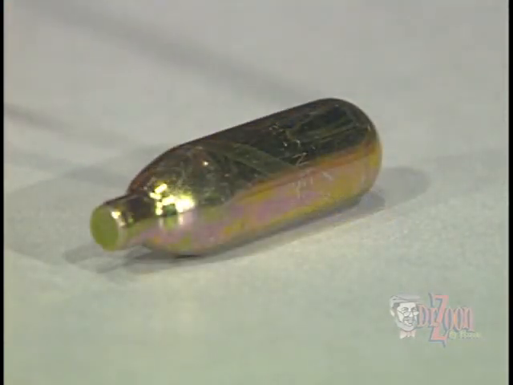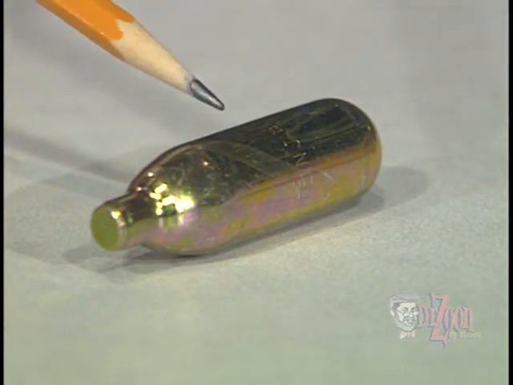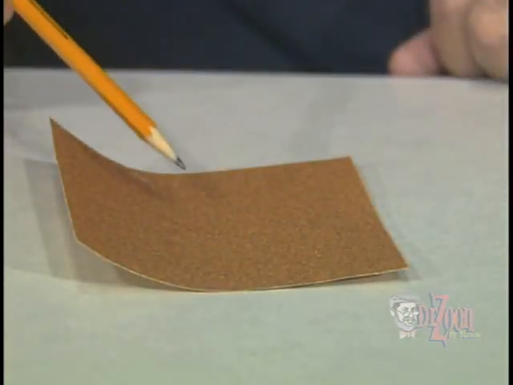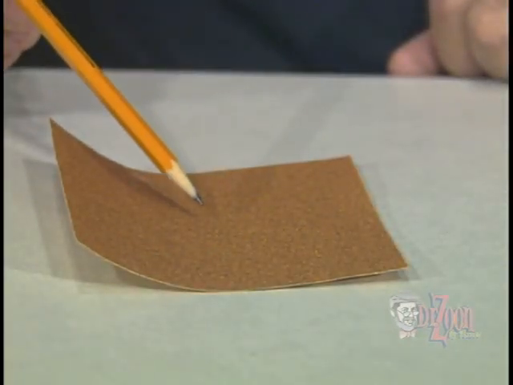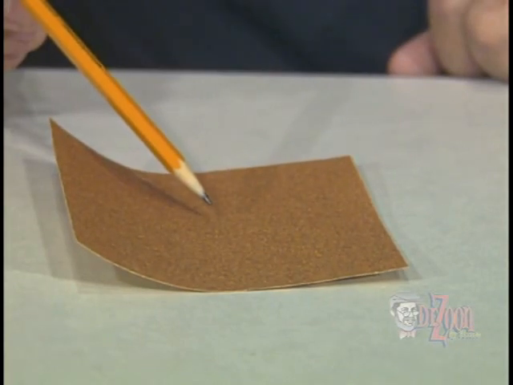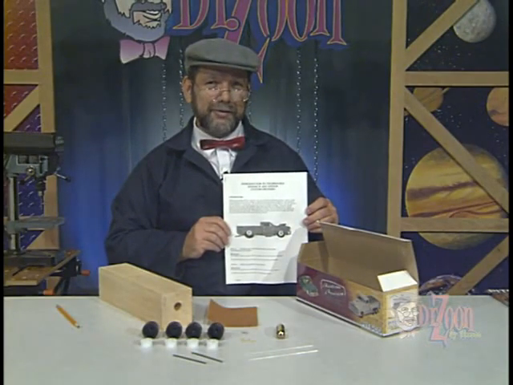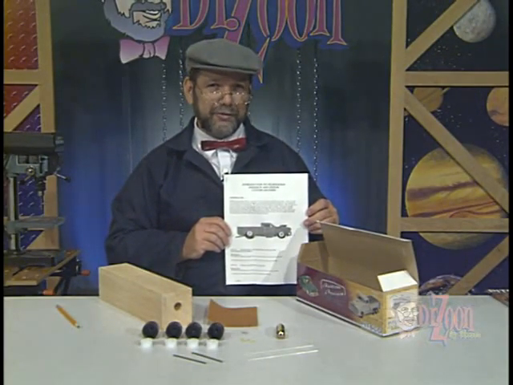The kit also includes an 8-gram CO2 cartridge, which is the power to propel the car down the track. And of course, you're going to need a piece of sandpaper, or maybe some more, to do your car. Also included in the kit are instructions to provide further advice in your vehicle construction.